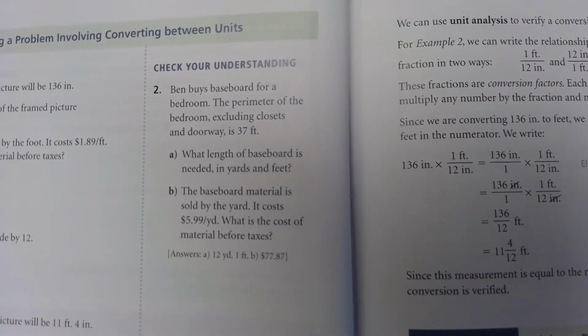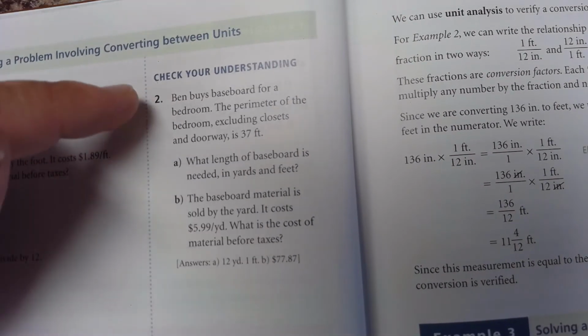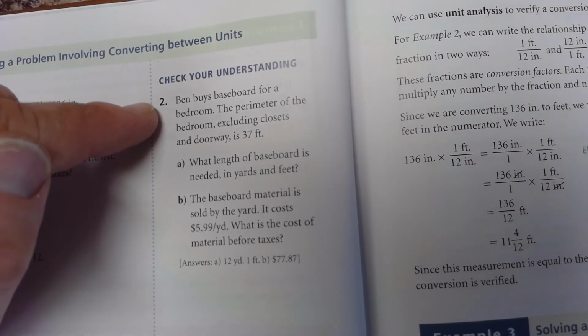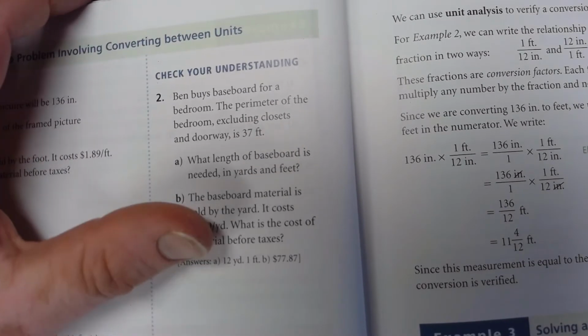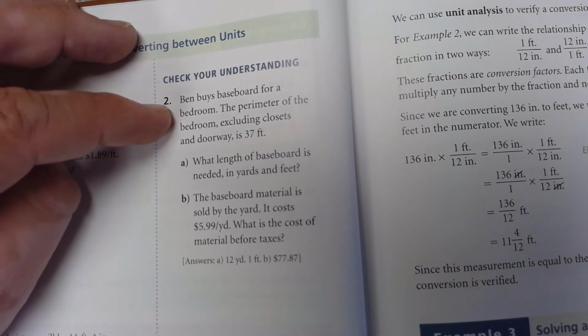Everybody's got this written down. Let's look at the other problem, number 2, here on the second column. Ben buys baseboard for a bedroom. That's a good little tongue twister. Ben buys baseboard for a bedroom. Say that 20 times fast.